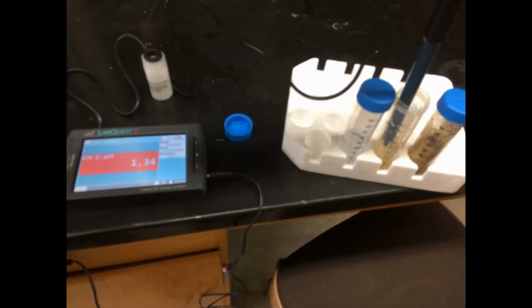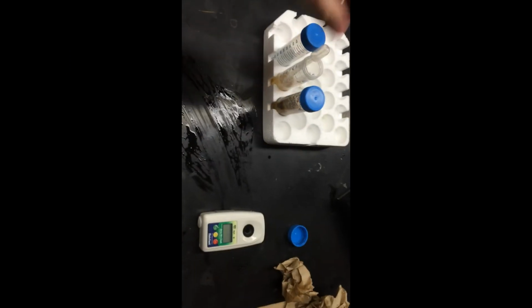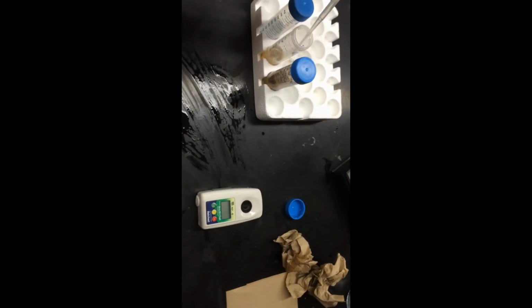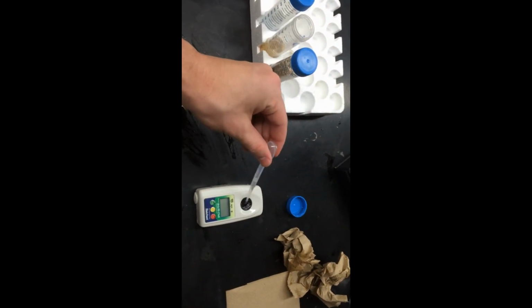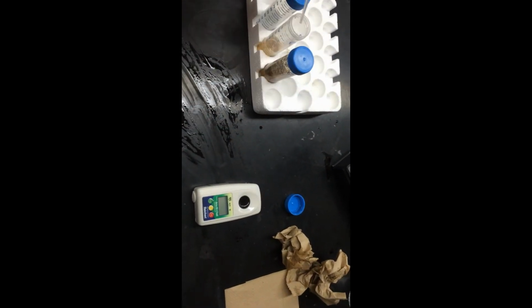Swirl the Falcon tubes to mix the biomass and acid. Let sit for 1 minute. Test the pH of each solution. Record this data. Test the initial soluble carbohydrate concentration using the refractometer. Record the Brix number along with the liquid volumes and mass.